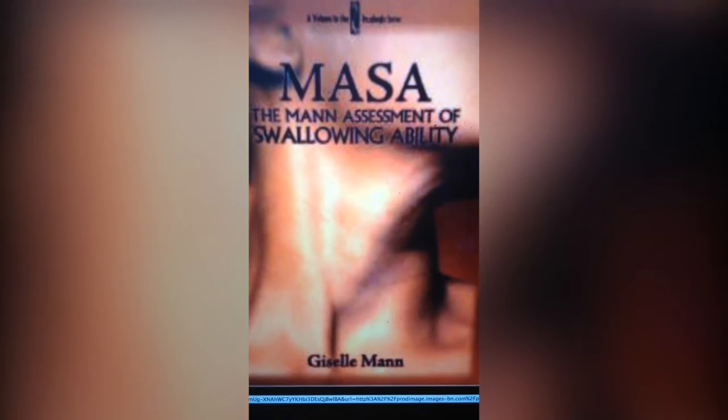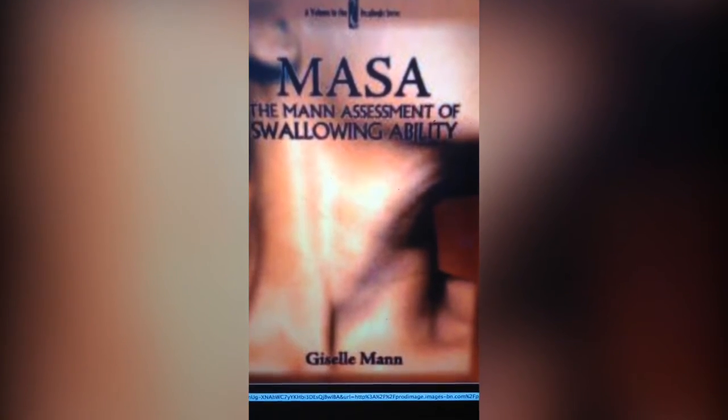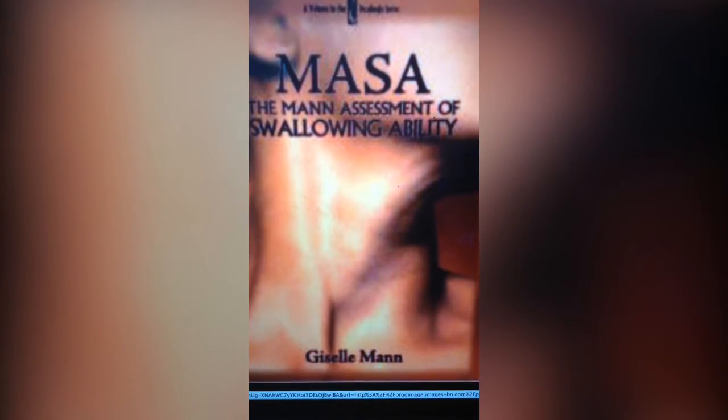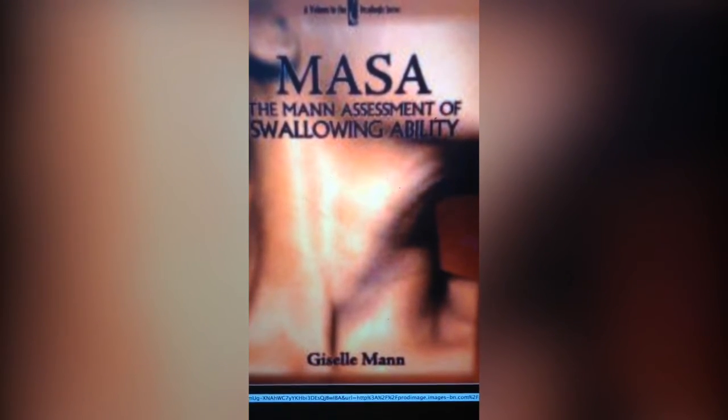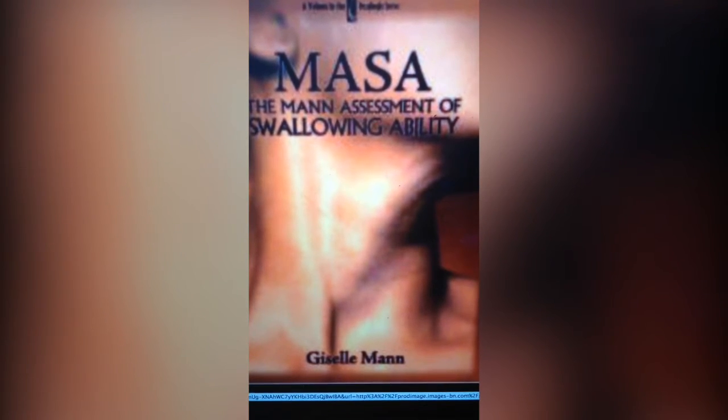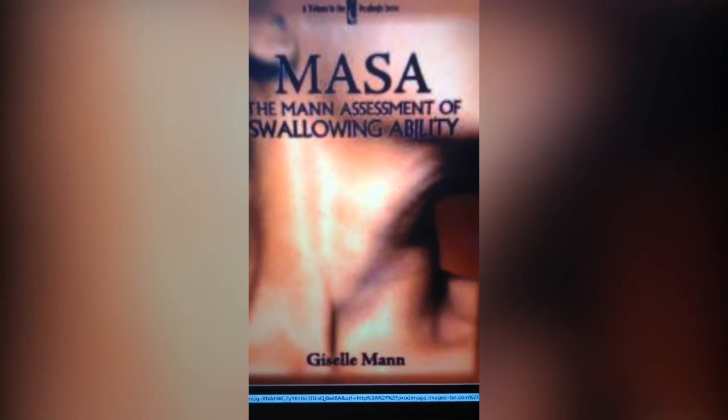The Mann Assessment of Swallowing Ability, or the MASA, was designed by Giselle Carnaby Mann for use in bedside evaluation of patients referred for swallowing function assessment and dysphagia concerns. The MASA is a quick and reliable screening tool that allows clinicians to evaluate patients and determine which ones are true candidates for more involved instrumental evaluation. The MASA may also be used to monitor swallowing skills over time.